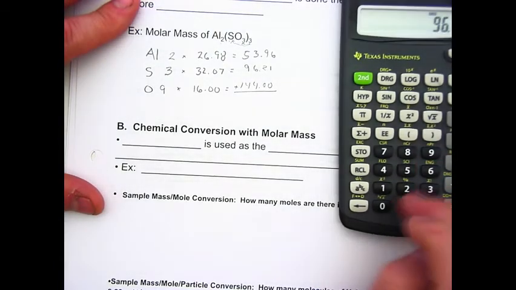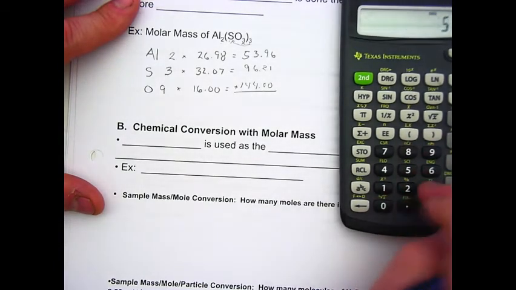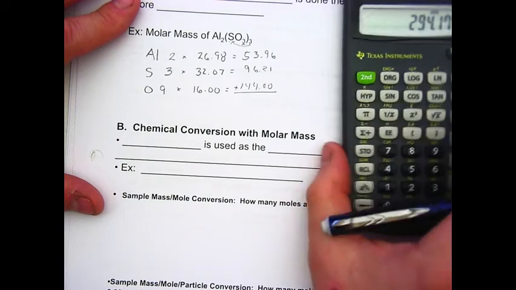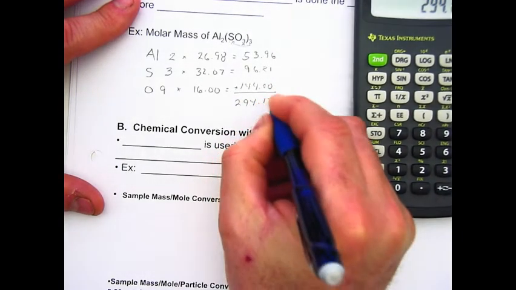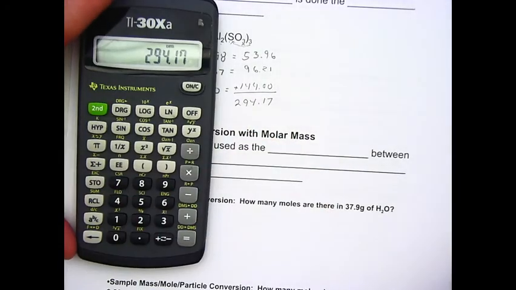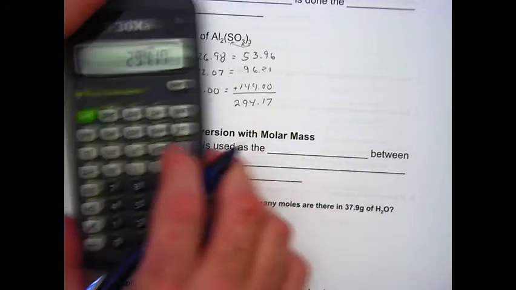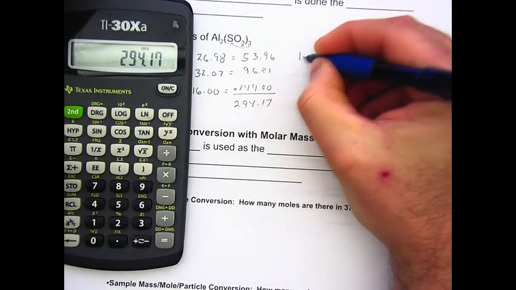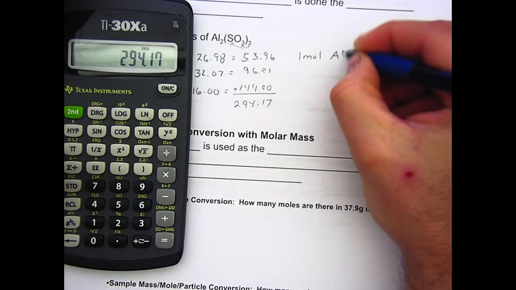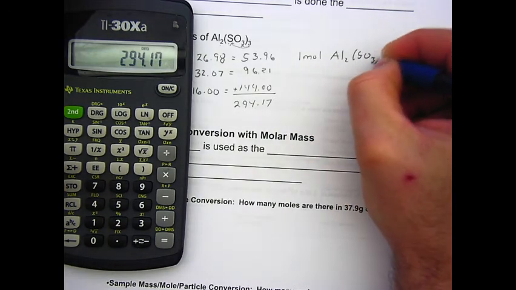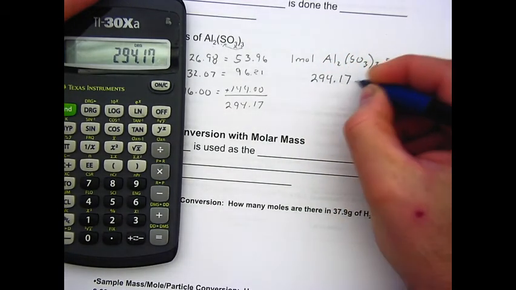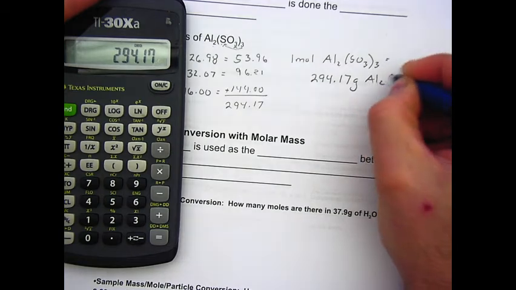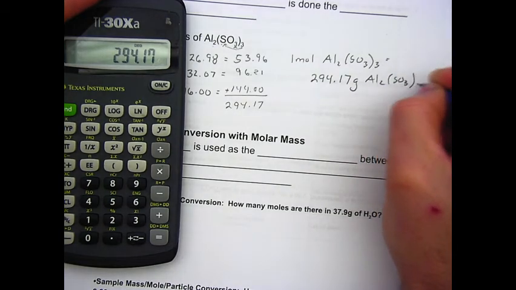So 96.21 plus 53.96 plus 144, I get 294.17. And again, I want to write that number out as an equality. So 1 mole of aluminum sulfite is equal to 294.17 grams of aluminum sulfite.